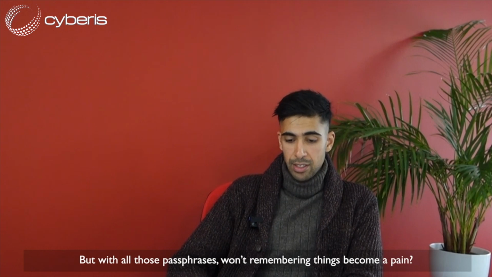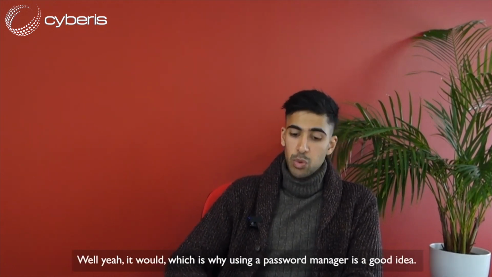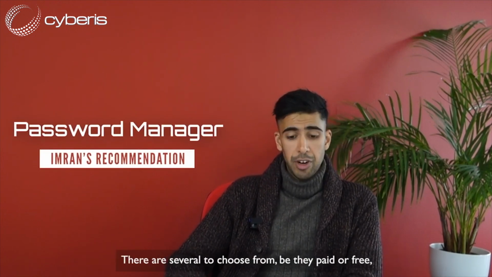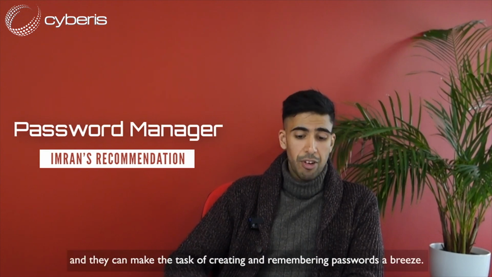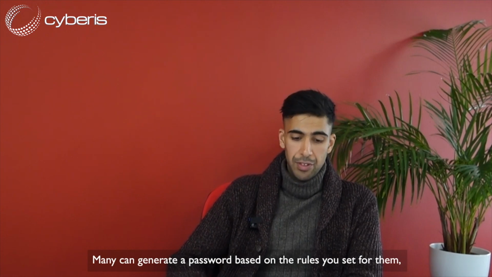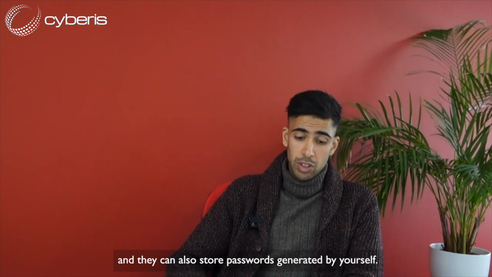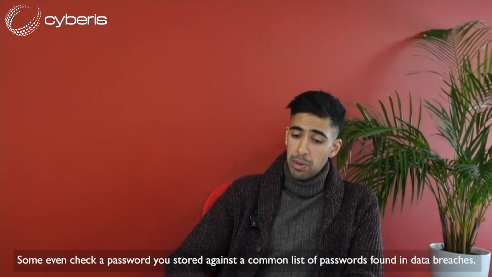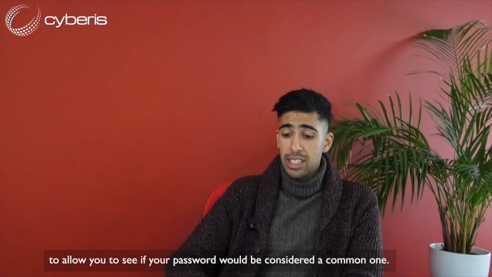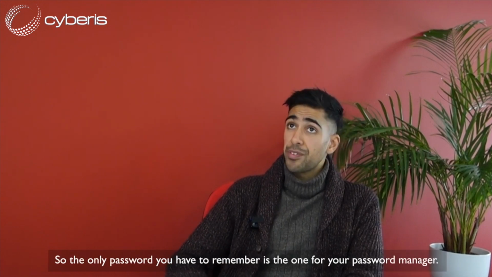But with all those passphrases, won't remembering things become a pain? Well, yeah, it would, which is why using a password manager is a good idea. There are several to choose from, be they paid or free, and they can make the task of creating and remembering passwords a breeze. Many can generate a password based on the rules you set for them, such as minimum length and different character classes. And they can also store passwords generated by yourself. Some even check a password you stored against a list of common passwords found in data breaches, to allow you to see if your password would be considered a common one. So the only password you have to remember is the one for your password manager.